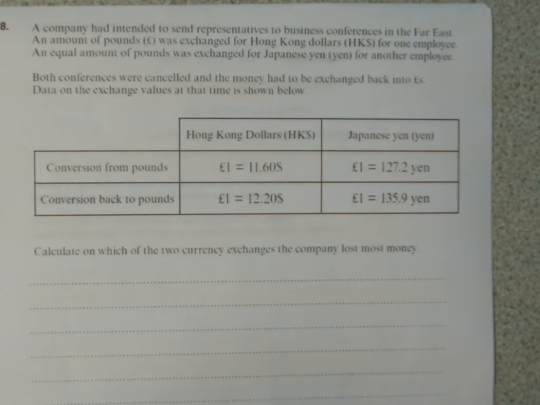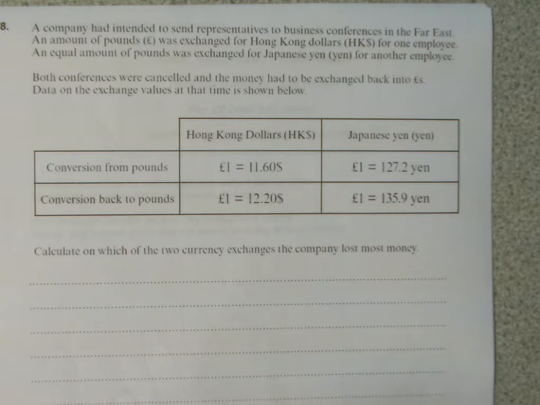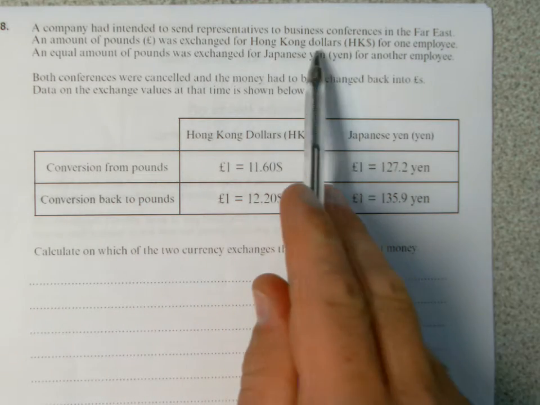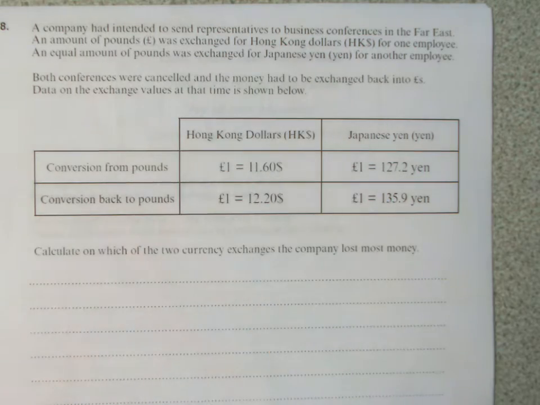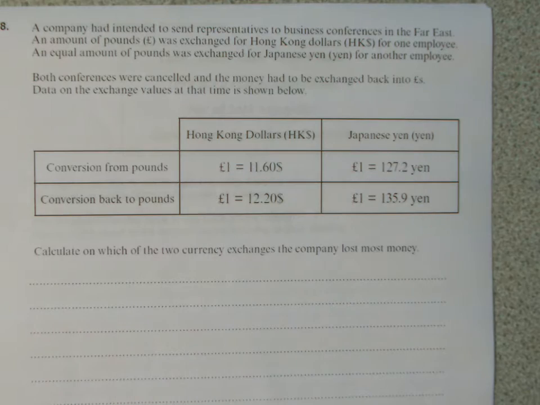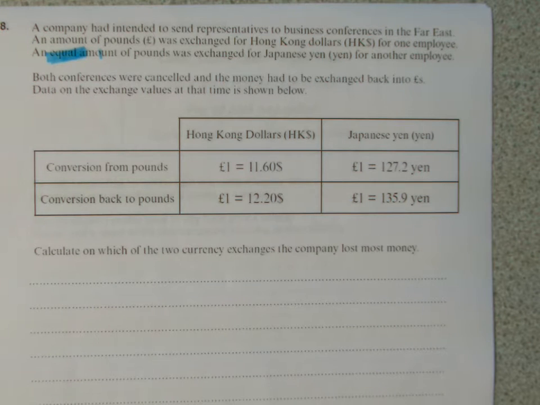Right, with this question here, of course, we need to remember that they don't tell us how much is being exchanged, okay? All it says is that this company wants to send representatives to the Far East, okay? But they want to exchange a certain amount of pounds, right? An amount of pounds, it says, was exchanged to Hong Kong dollars for one employee. And the key to it here, it says an equal amount of pounds was exchanged for Japanese yen for another employee. Both conferences were actually cancelled.